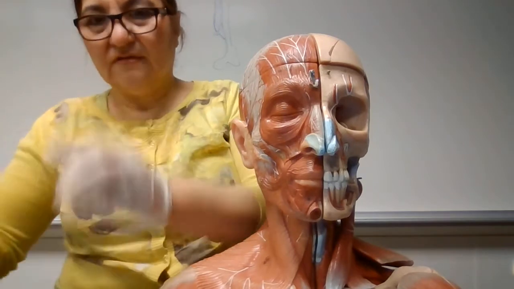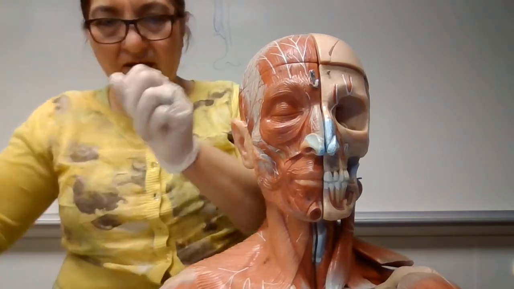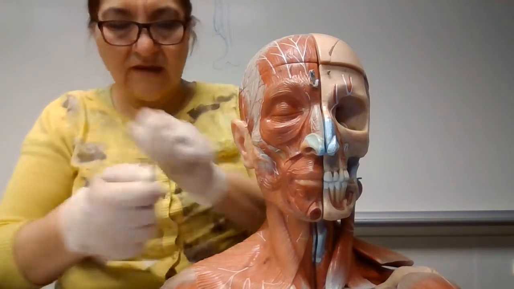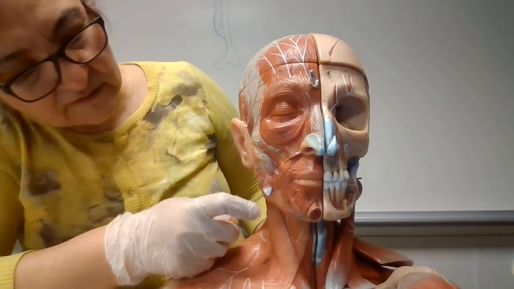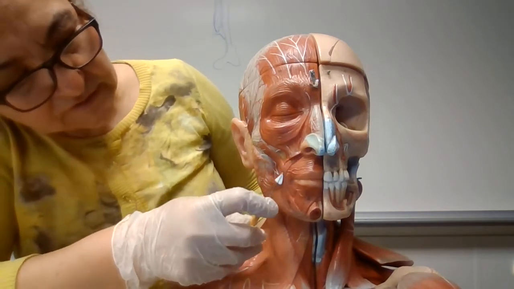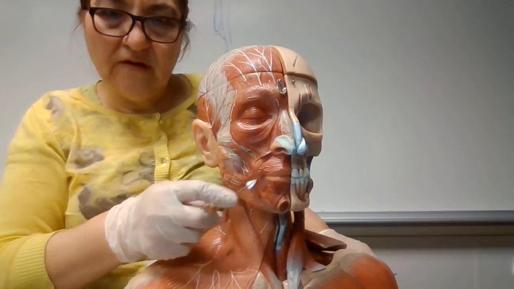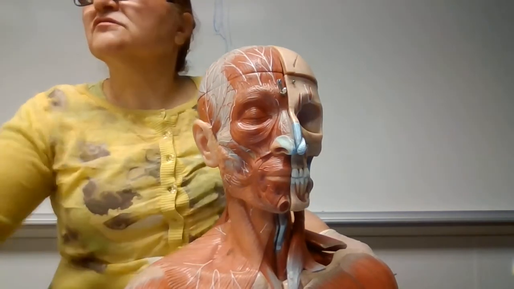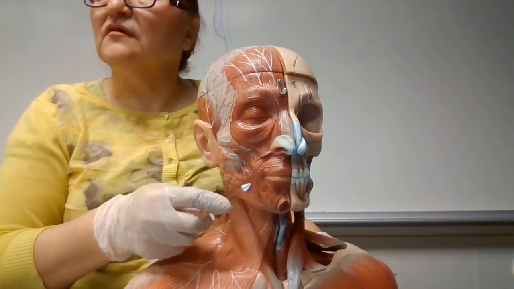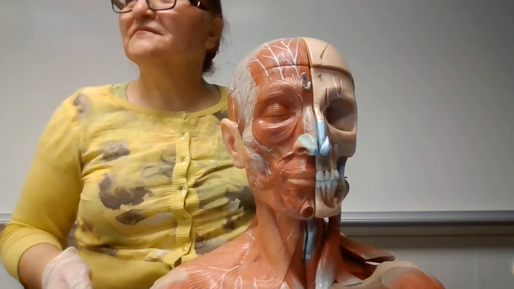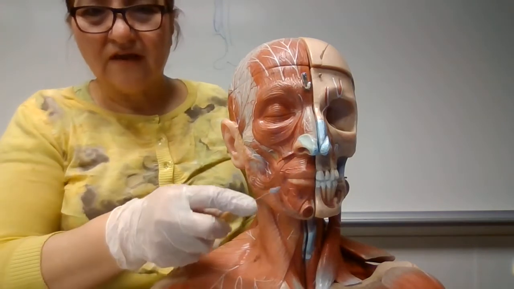They use the sword and pick up the vegetable, or the wheat. That's the sword muscle. That's the risorius. It's like a sword. When you see it in your PowerPoint, it is like a sword.